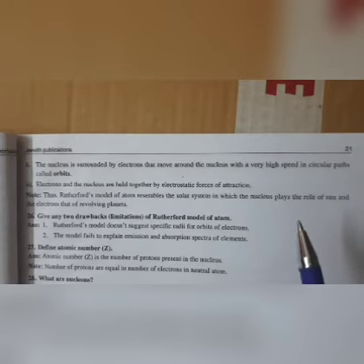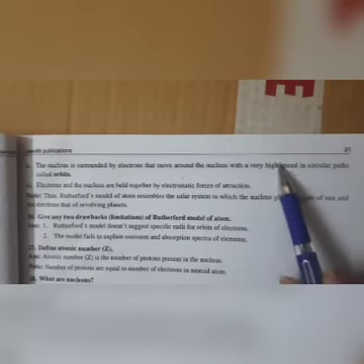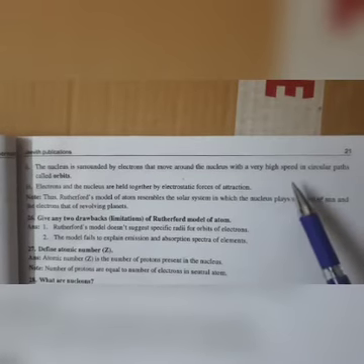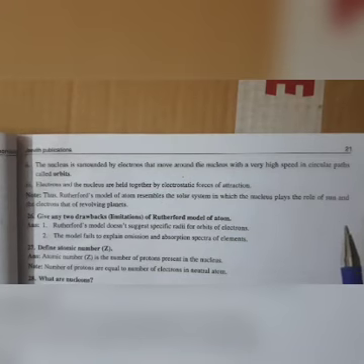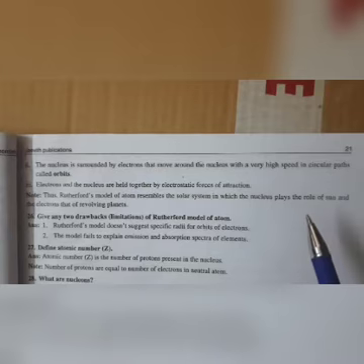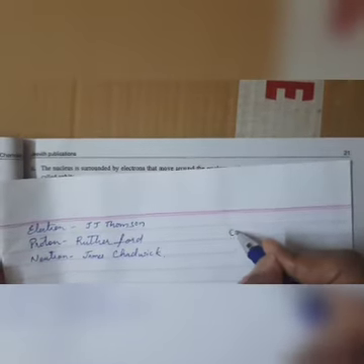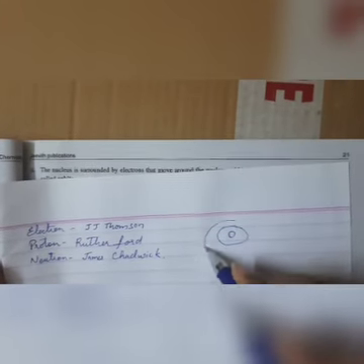So an electrostatic force of attraction was present between the nucleus at the center and the electrons rotating outside. This is similar to our universe. In our solar system, in the center there is the sun, and there are certain planets rotating around it.